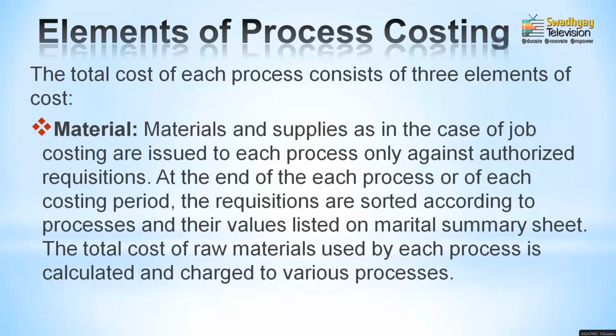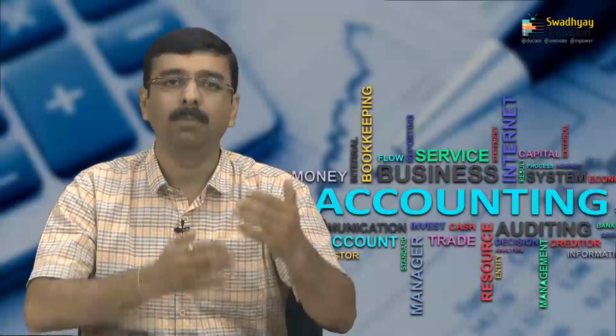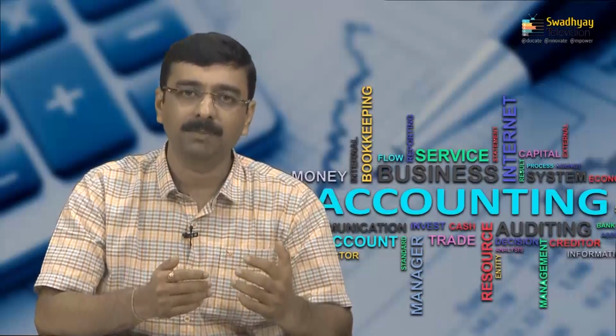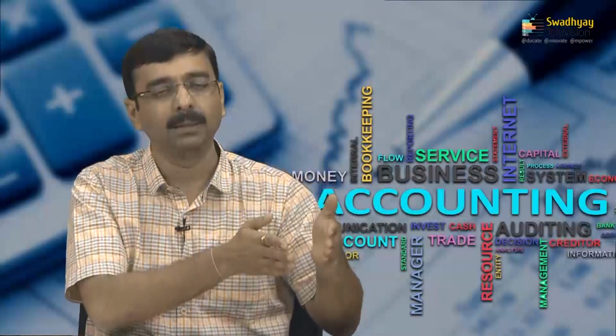How has the material cost been identified? Through the material requisitions. Whenever material is required by a different manufacturing process or unit, they put a requisition to the store department, and according to the requisition, the material is supplied by the store department to the process department or process account. In that way, through the material requisition sheet, they can identify the cost of material incurred in the respective process, and it would be recorded on the debit side of the process account. Now the second element of cost is labor.